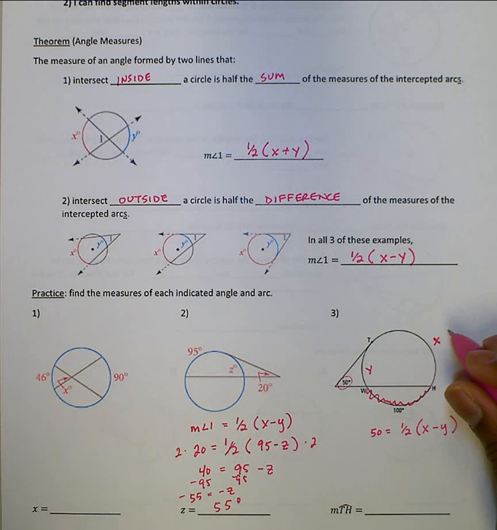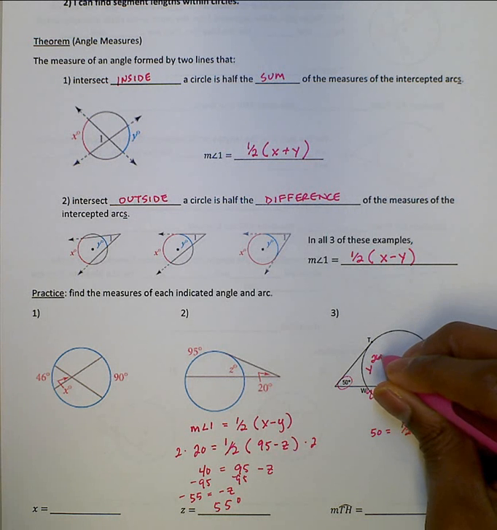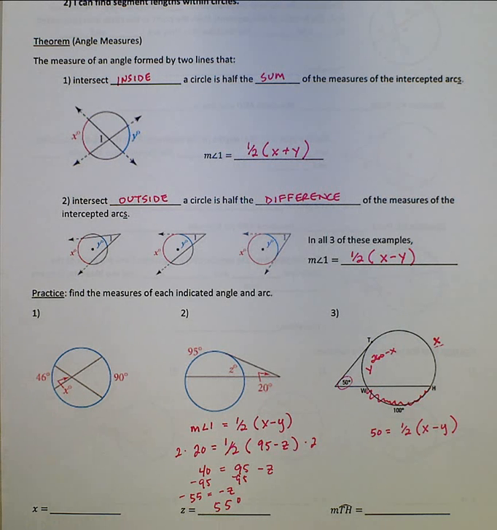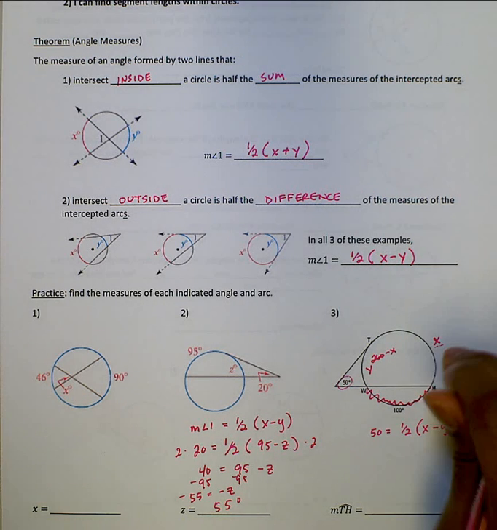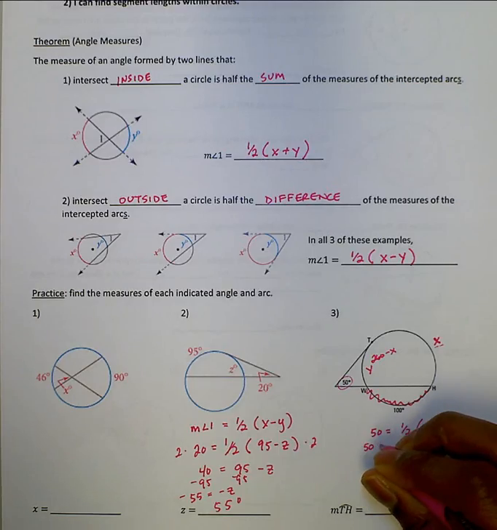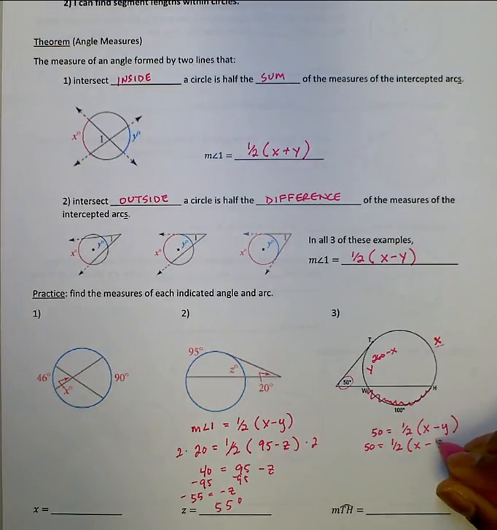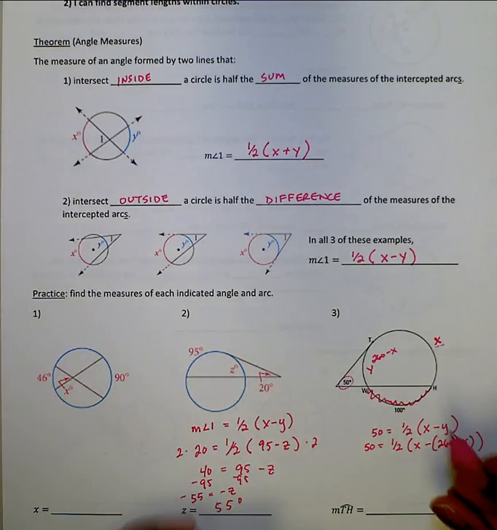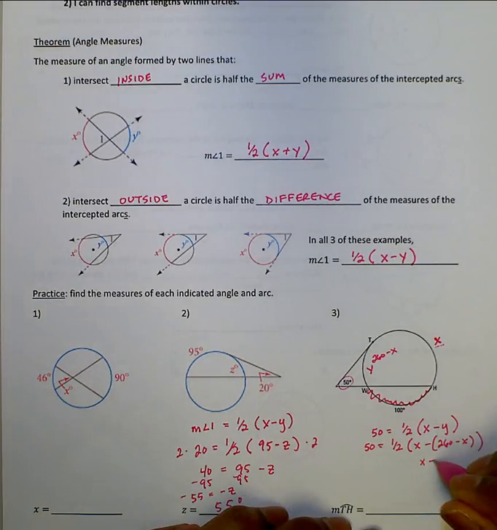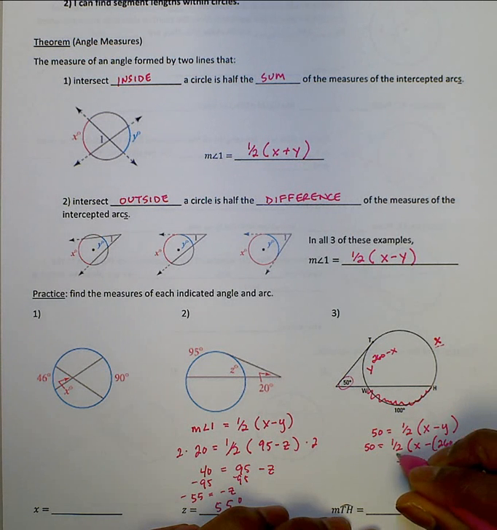And so since the rest of it's 260, I'm going to say that this is x. I'm going to rewrite this as 260 minus x. So basically the rest of 260 after we take x away. Then I want to plug these arcs in and solve. 1/2 x minus 260 minus x. Now I want to make sure I do that so that when I take this out of its parentheses, I understand that I'm taking away negative x. I'm basically adding x. Alright, so that's 1/2, 50.